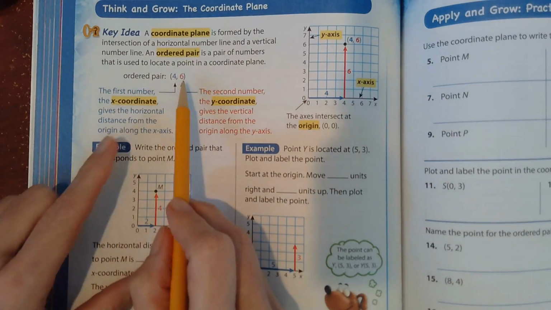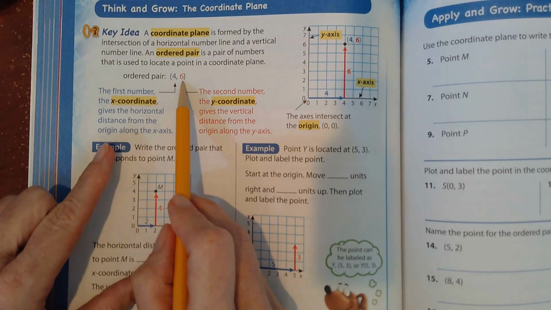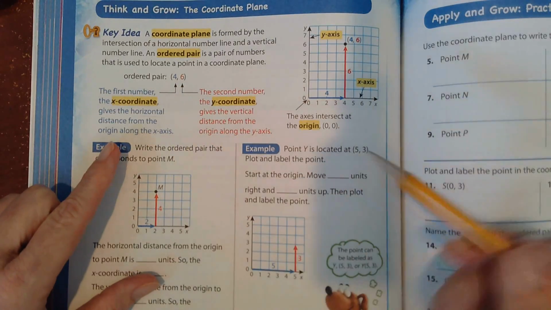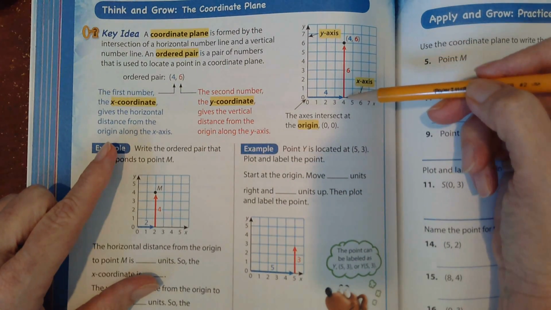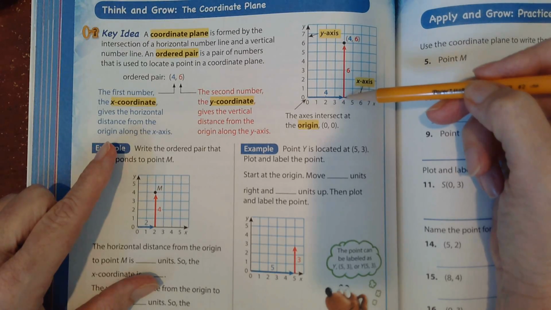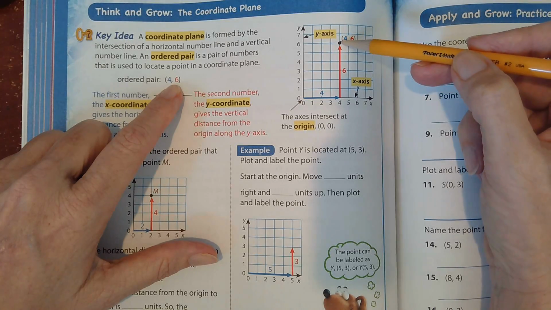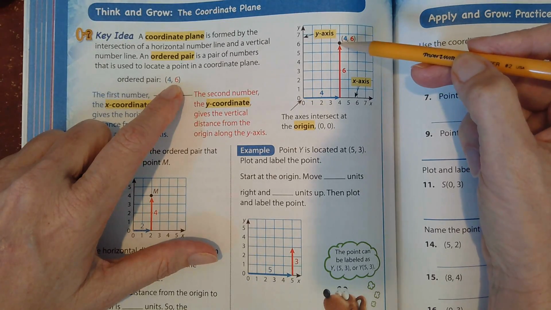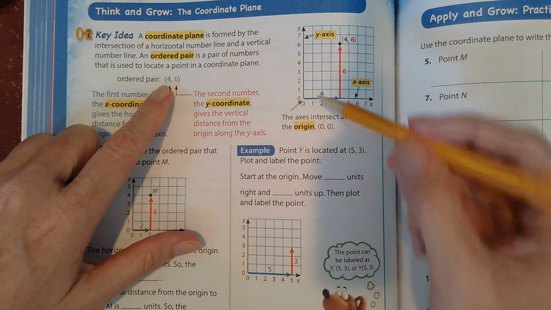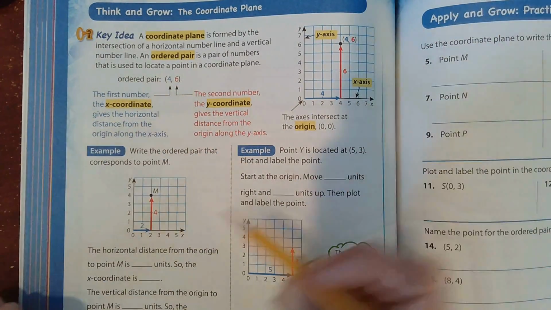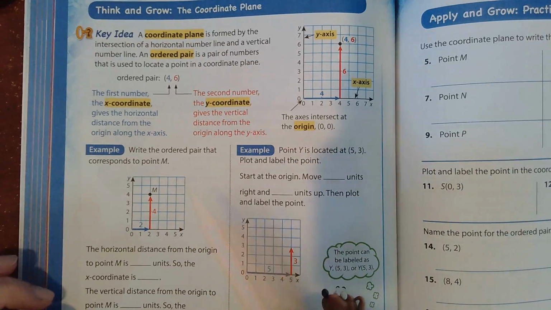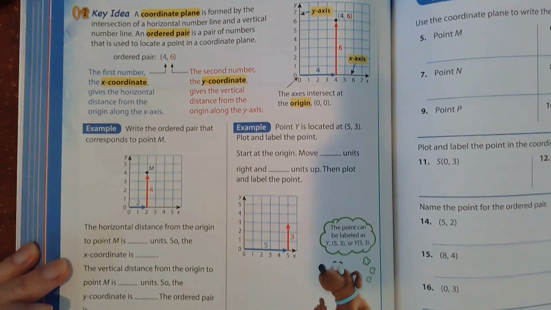And then you're going to look at your y coordinate on your y-axis, and that's going to be your second number. It's going to tell you where to go from 4 across. You're going to go up 6. This is positive 6. 1, 2, 3, 4, 5, 6. And you put a dot at that one spot. These two coordinates have helped you find that one spot. That's your ordered pair.